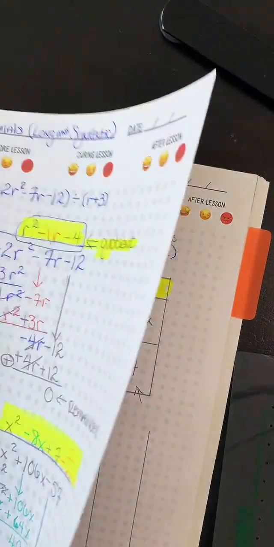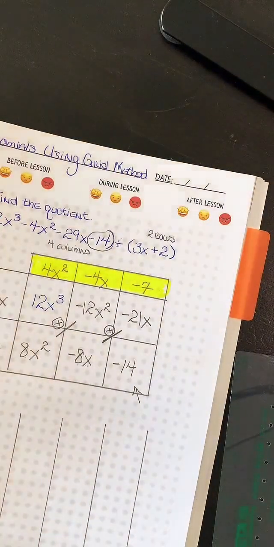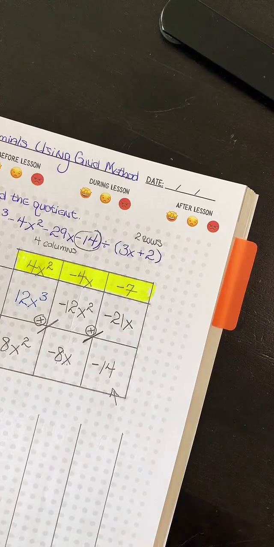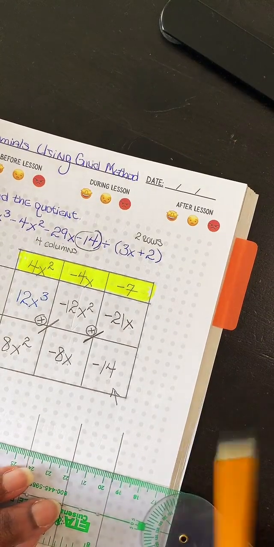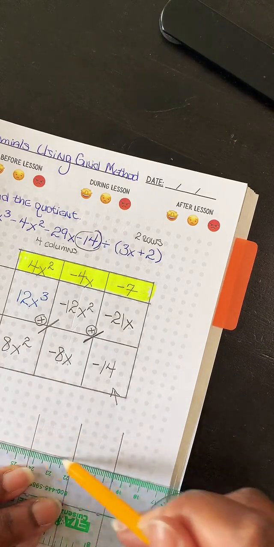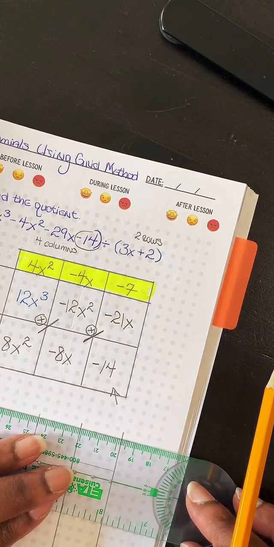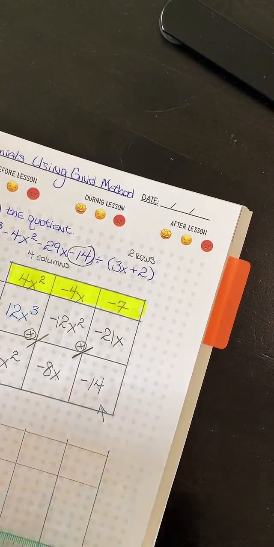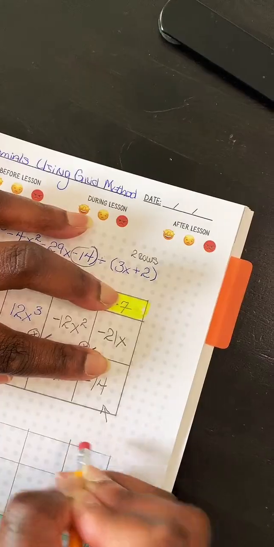I think it was 1, 2, 3, 4. All right. So then we swung it over here. We'll just keep it kosher here, and I'll just get rid of the excess.